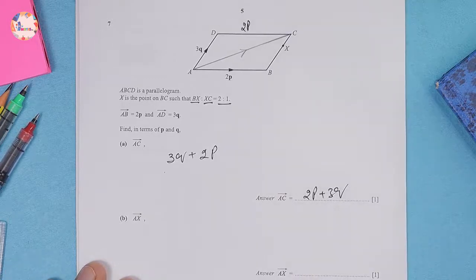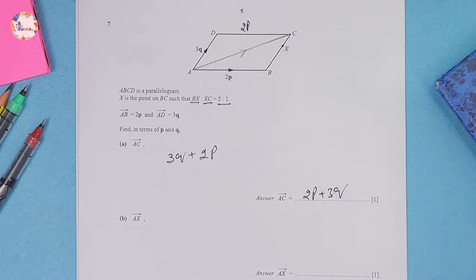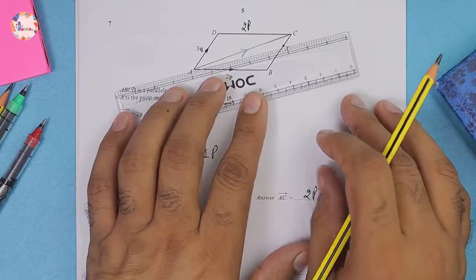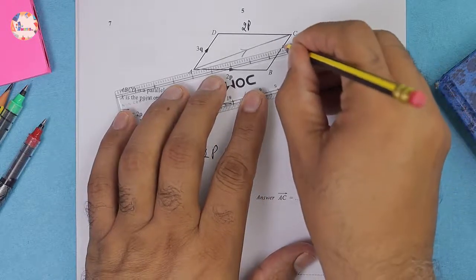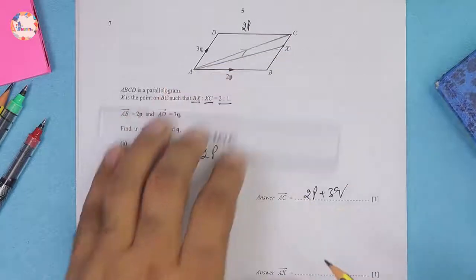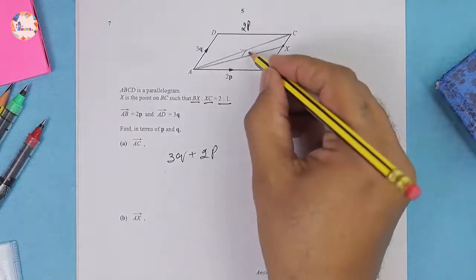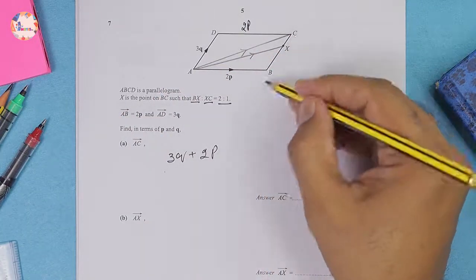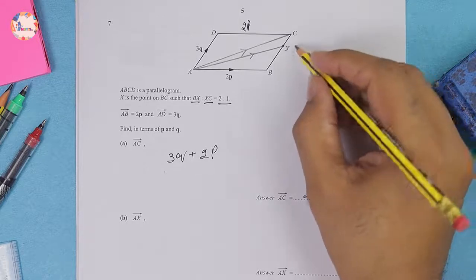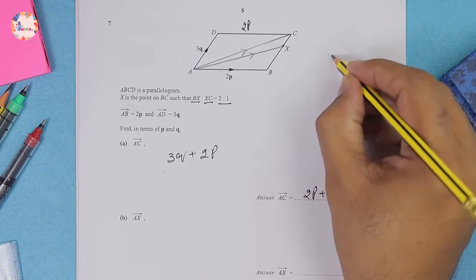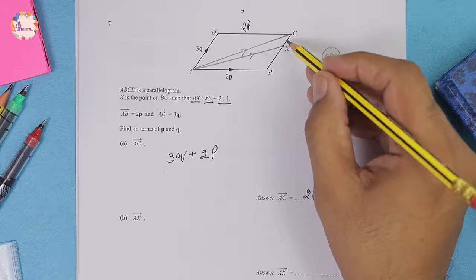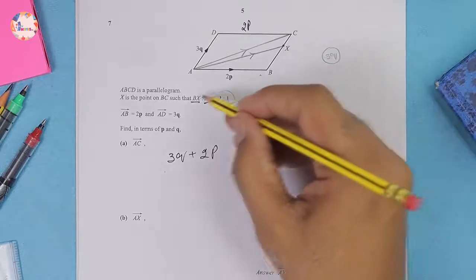Now AX, they're saying to find AX for part B, so we can join X with A, and AX will be this route. Now this total is 3q, and we have to divide it in a ratio of 2 to 1.